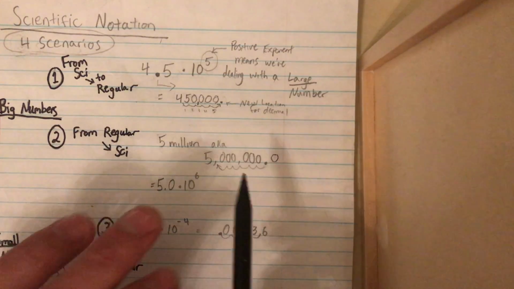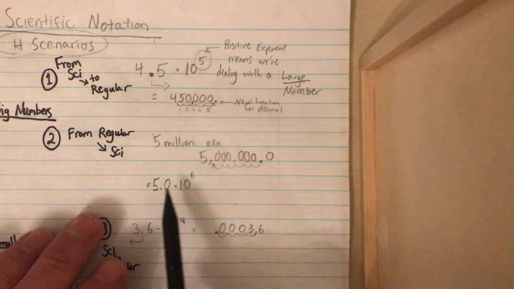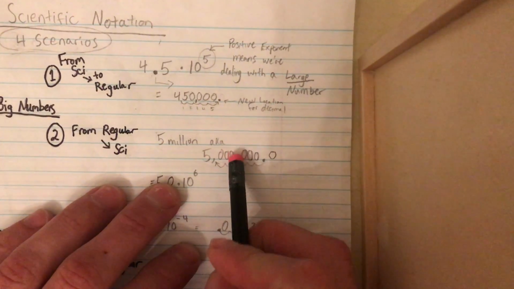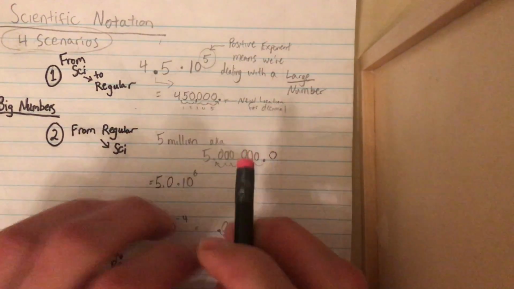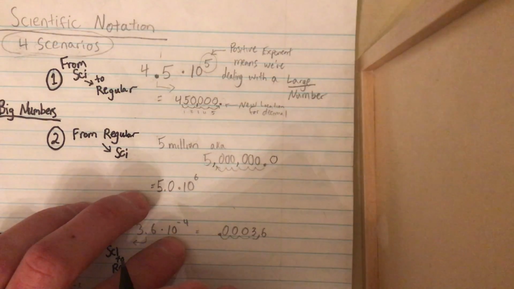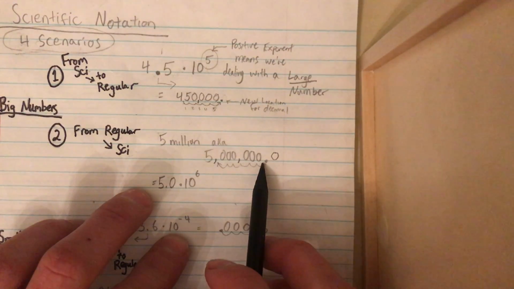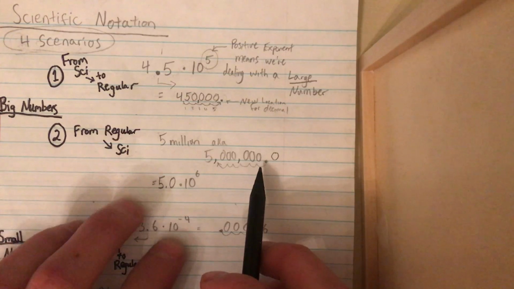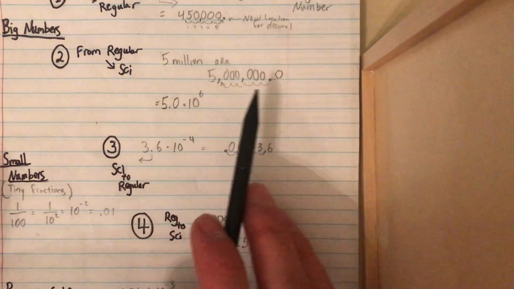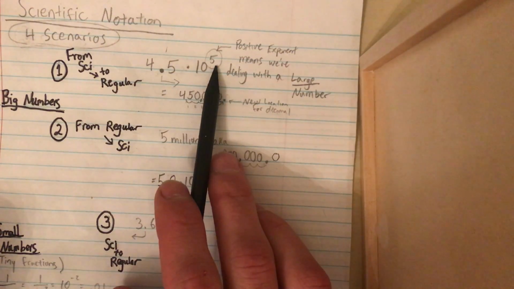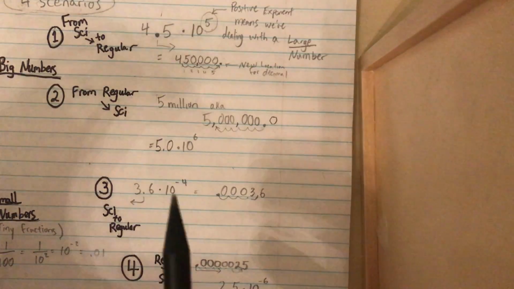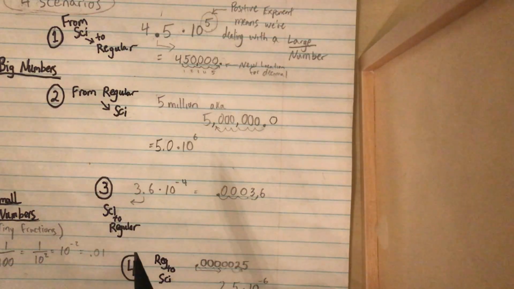When we're going from standard to scientific, we always start at our regular decimal point. These are commas, by the way, I don't know if you can tell in that video. These are commas to tell you where the thousands place and the millions place are. This is the decimal, down there at the end of the number. Okay, so that's for dealing with big numbers. Remember, whenever you see a positive exponent, you're going to have a big number.